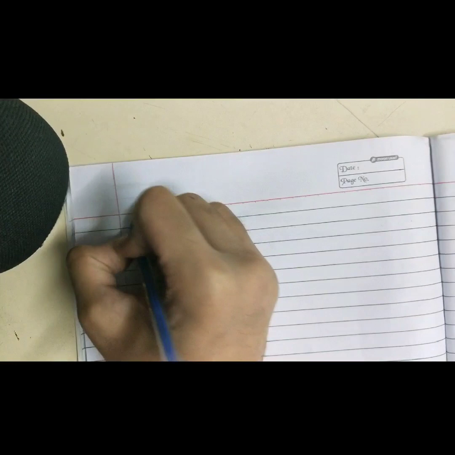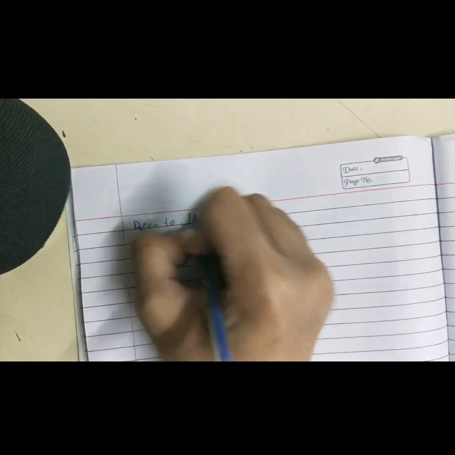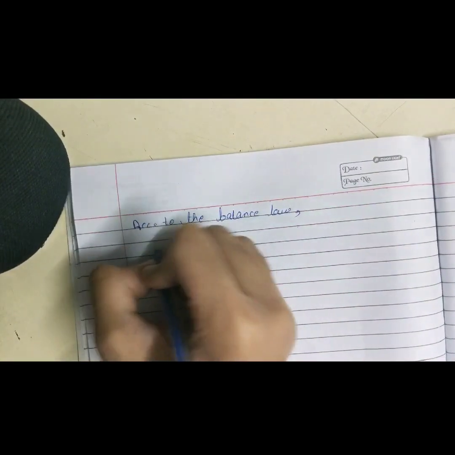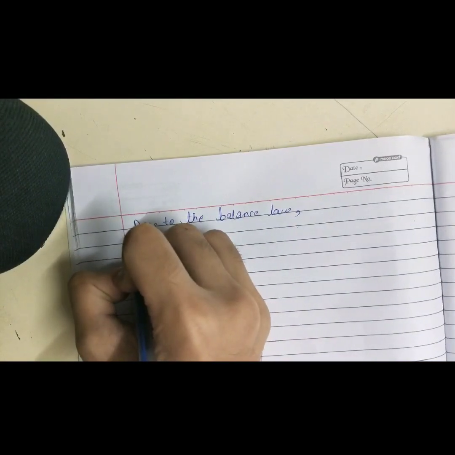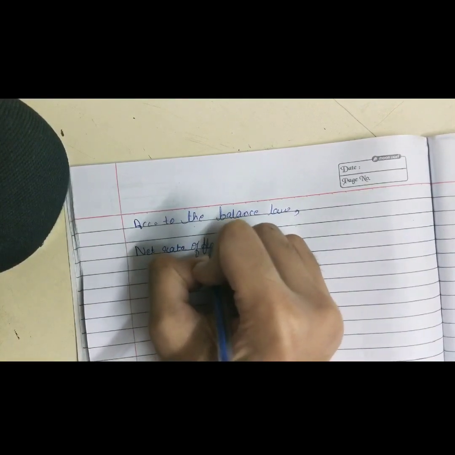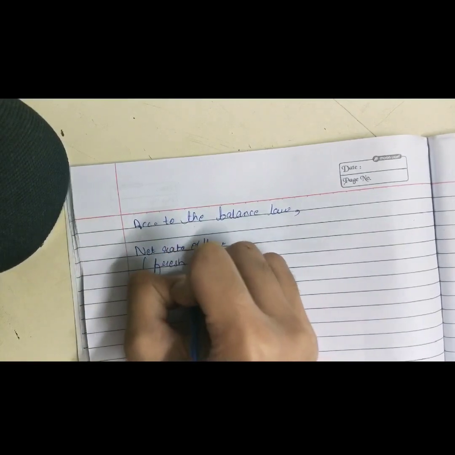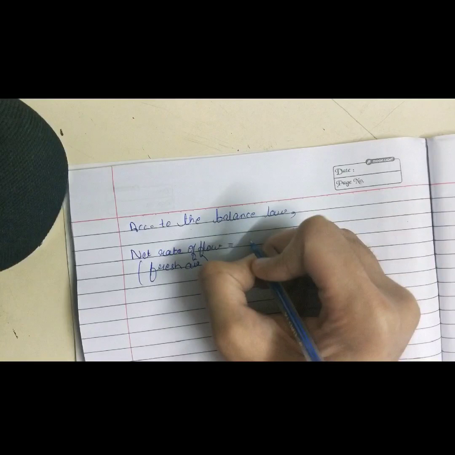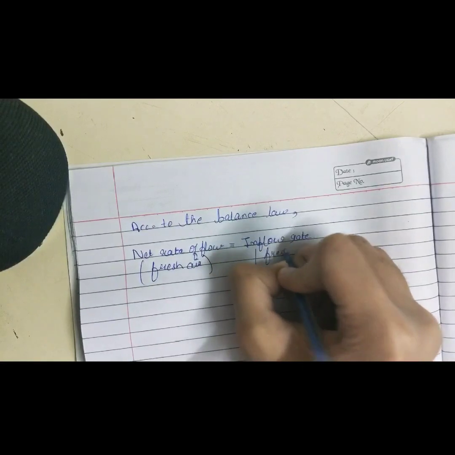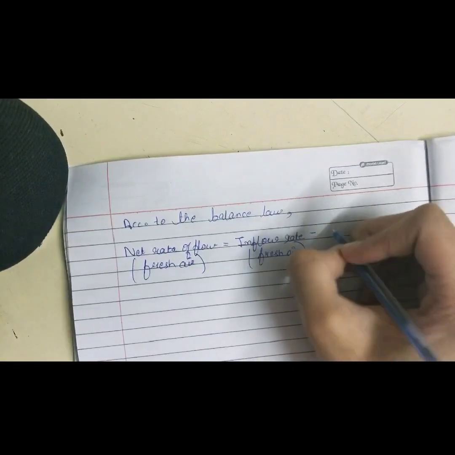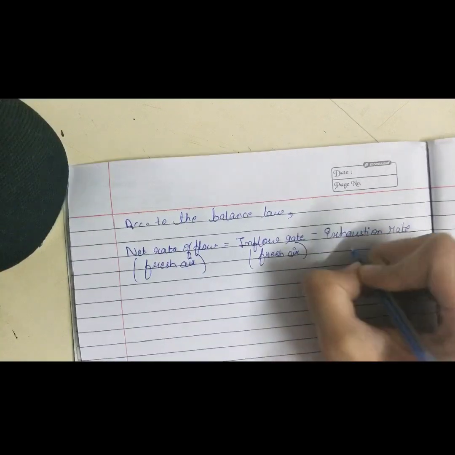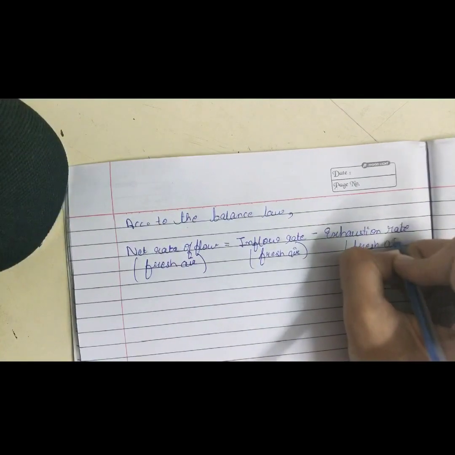Now, according to the balance law, as it is called, the net rate of flow of fresh air is written as the inflow rate of fresh air minus the rate of exhaustion for fresh air, right?